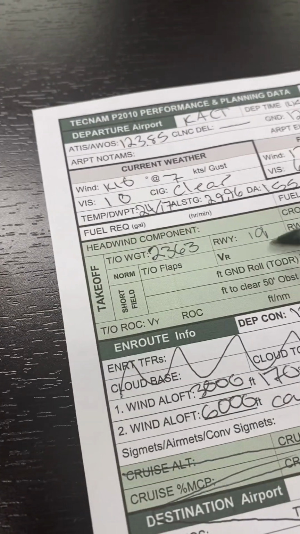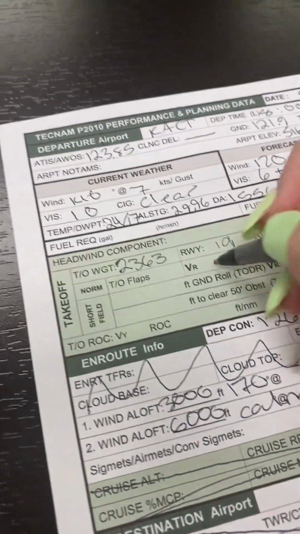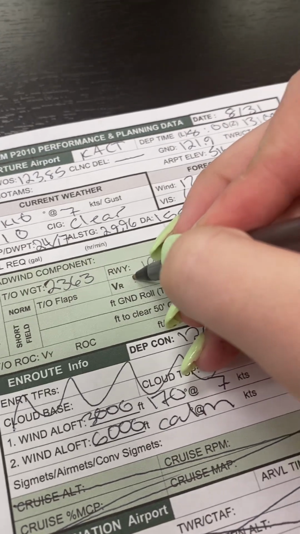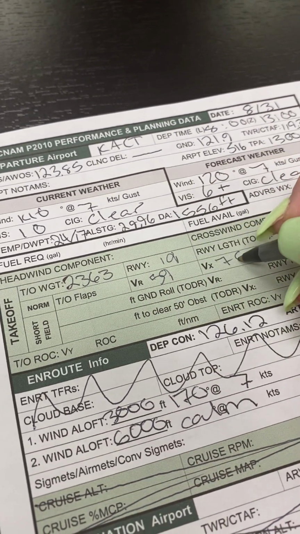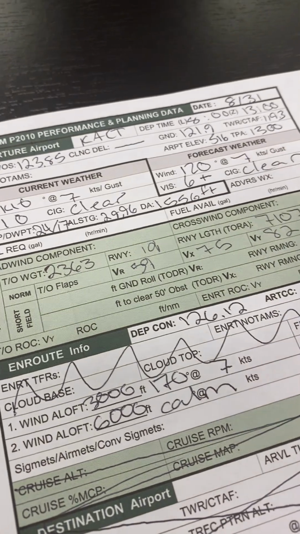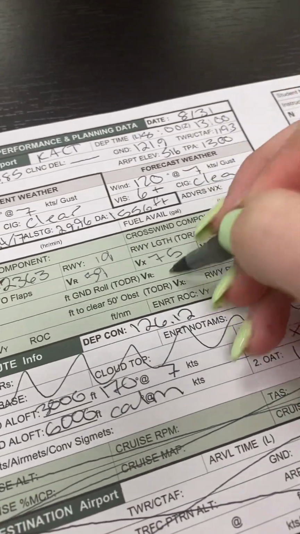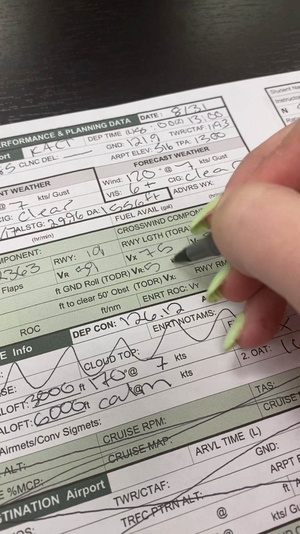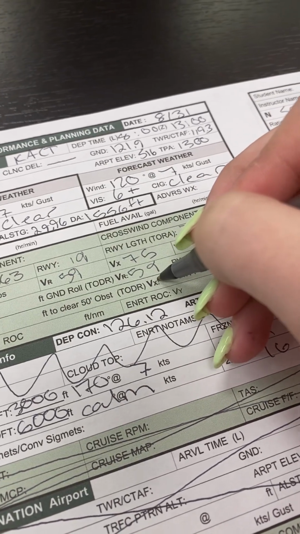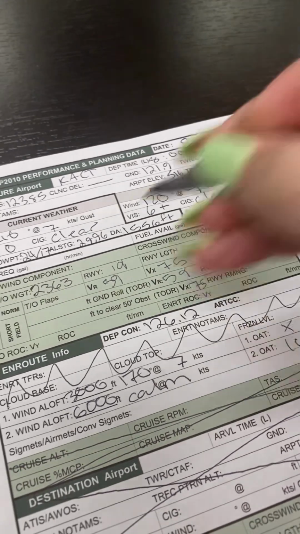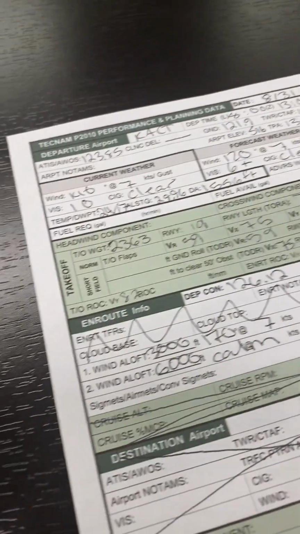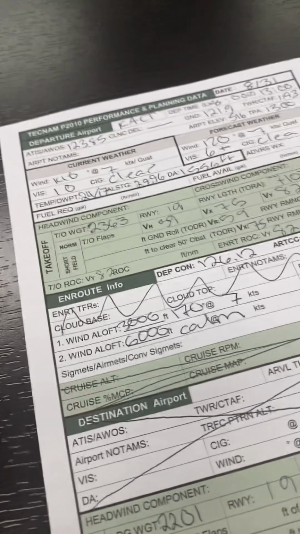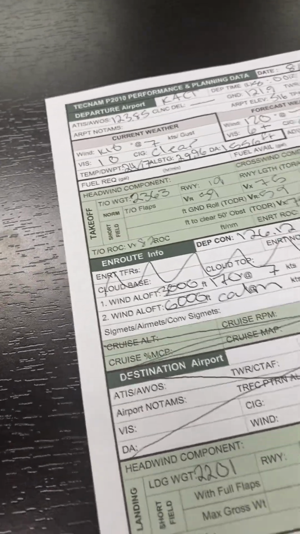We're gonna put in our VR, all these speeds, okay? So 59, 75, 82, 84, right? Here, same thing. 59, 75, 82, 82. Awesome. So we have all of those speeds.